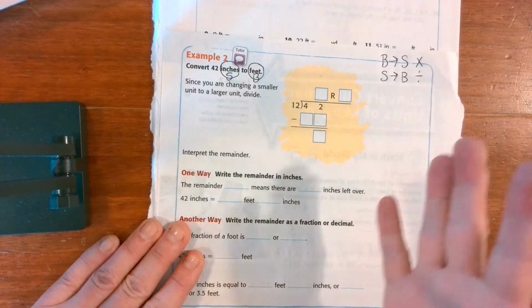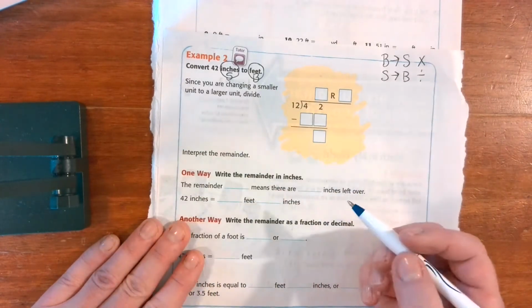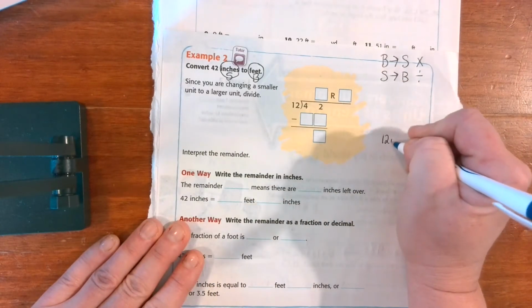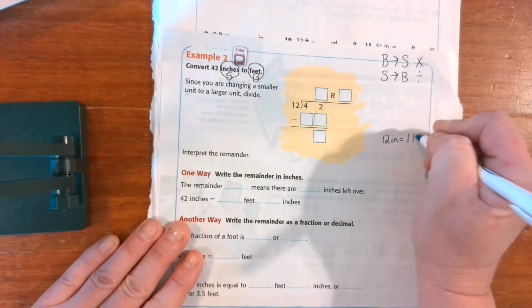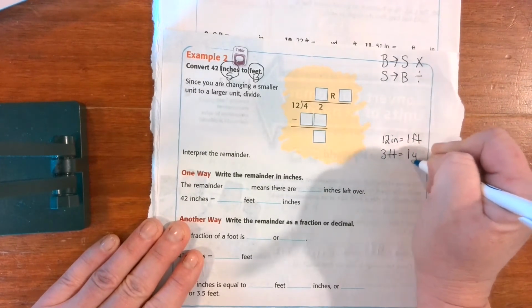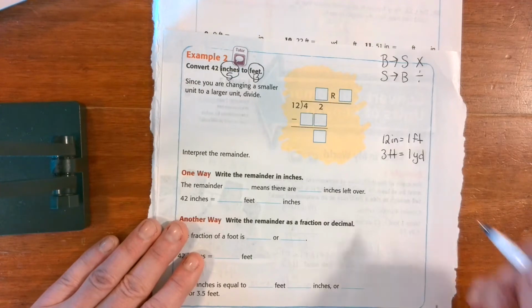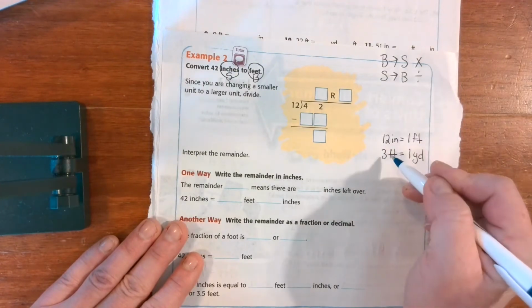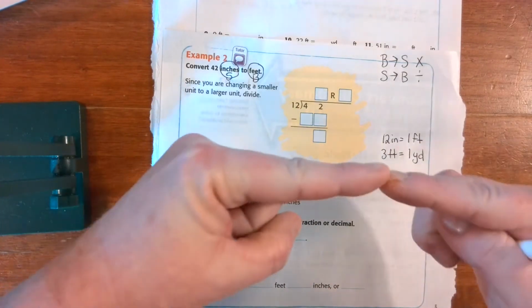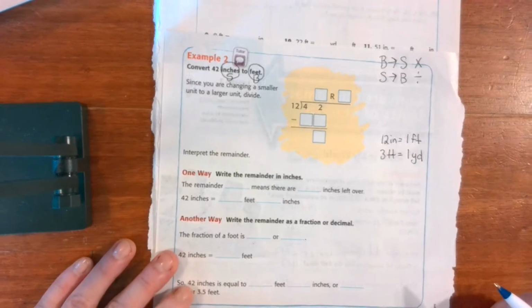All right, so then all you have to have is your formulas. So write them down. 12 inches equals 1 foot. 3 feet equals 1 yard. Just like with fractions, how we kept saying you do it to the top, you got to do it to the bottom. The more times you write these formulas, the stronger, remember how we talked about that learning bridge, the stronger your learning bridge is going to be.